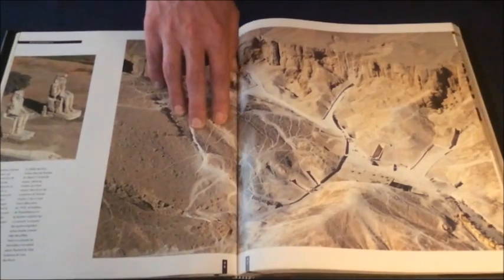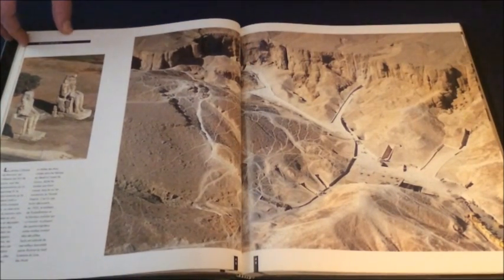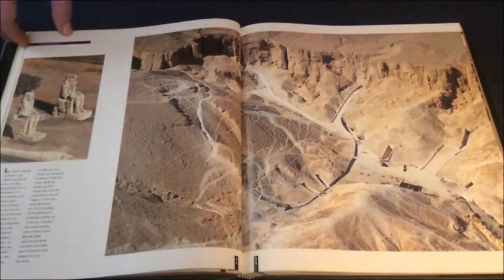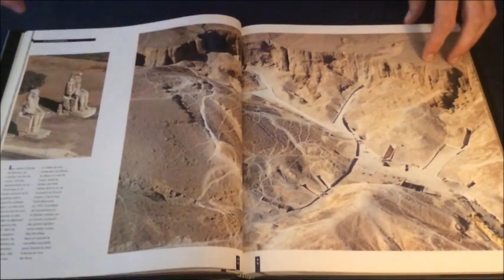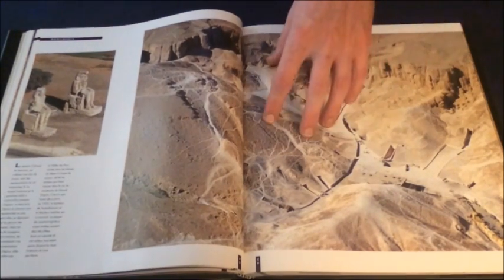And we are now arriving to Luxor, which was the site of the capital of Egypt during the New Kingdom. And here the big photo is a view of the Valley of the Kings.